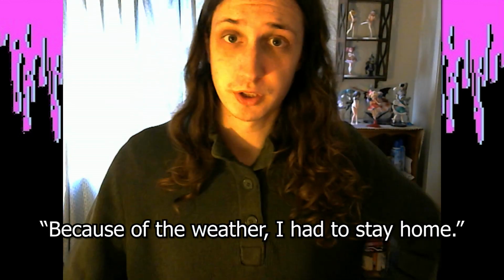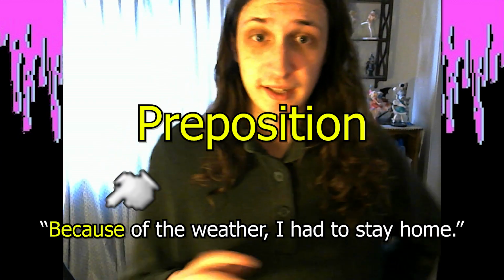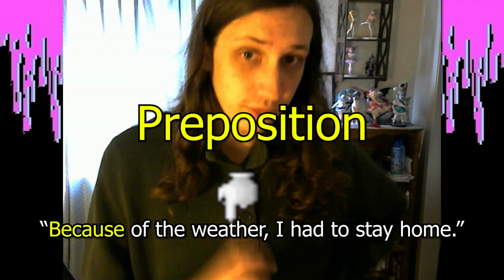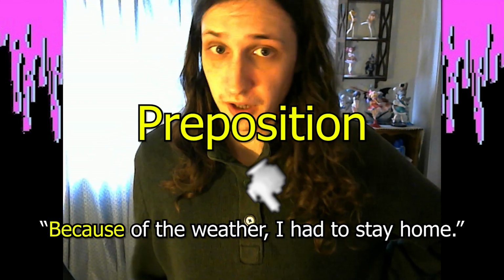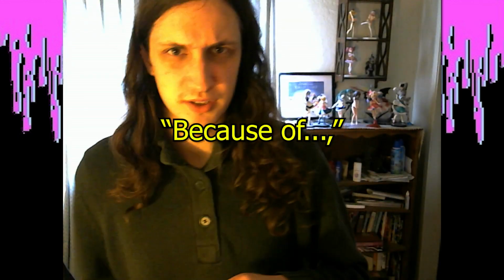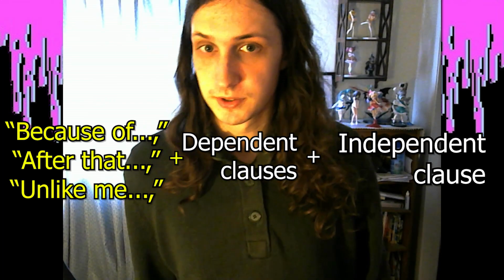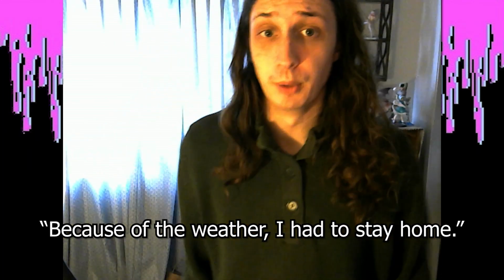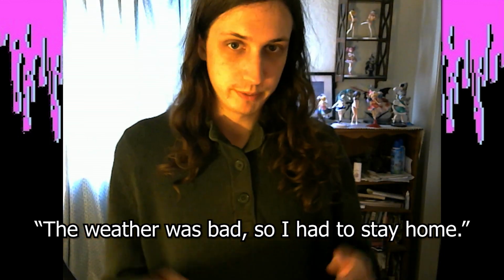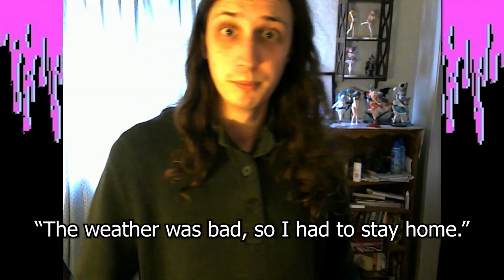So we add what's called a preposition to connect the idea of the weather to us staying home. Prepositions are these sorts of words: because, after, unlike. We tack them to dependent clauses to connect them to the rest of the sentence. You could flip this example around and write it as "the weather was bad, so I had to stay home."